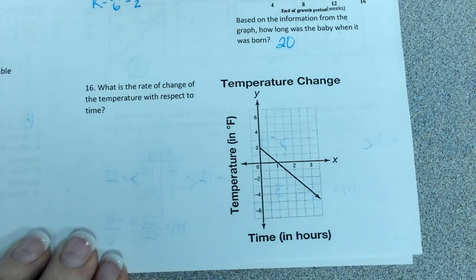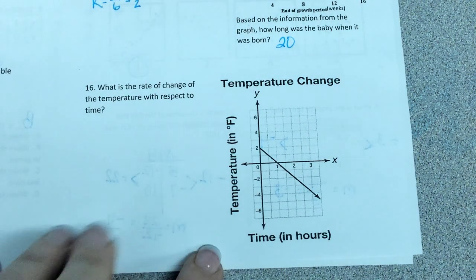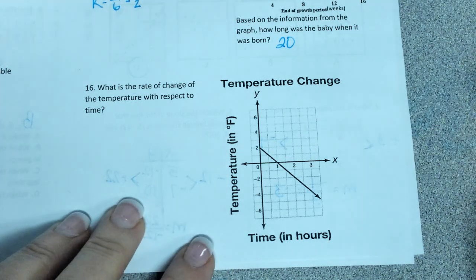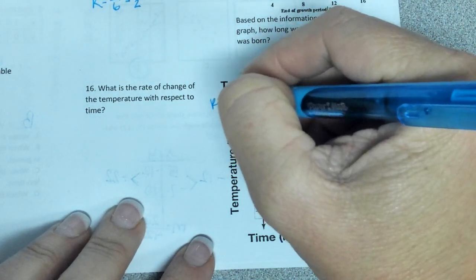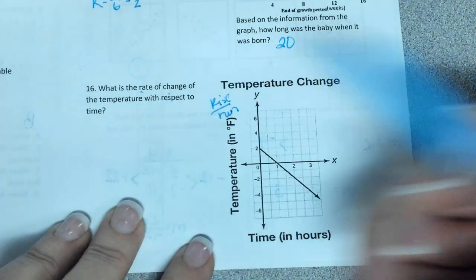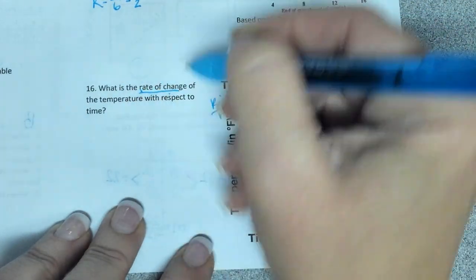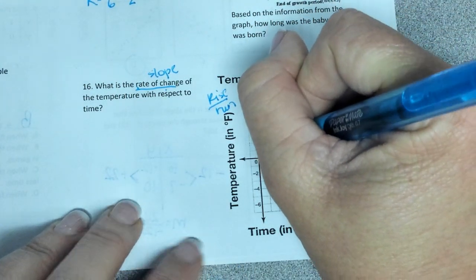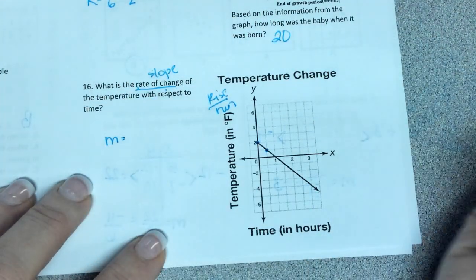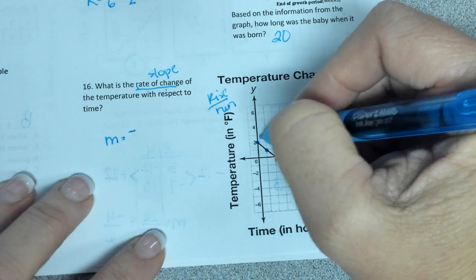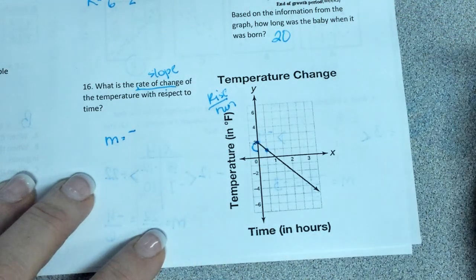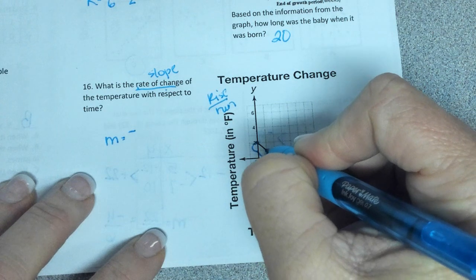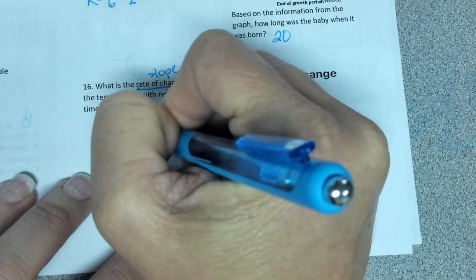Okay, last question, number 16. It says, what is the rate of change of the temperature with respect to time? So since they're giving us a graph here, we're going to do our rise over run. And again, whenever it says rate of change, it's talking about the slope, right? This is asking for slope. So I just need to find two perfect points. So I'm going to use this one and this one. What kind of slope do I have? Positive or negative? Negative. It is negative. And I can see that I'm going down 1 and then going over 1. So it'd be -1 over 1, which just equals -1. Just don't forget about your negative.